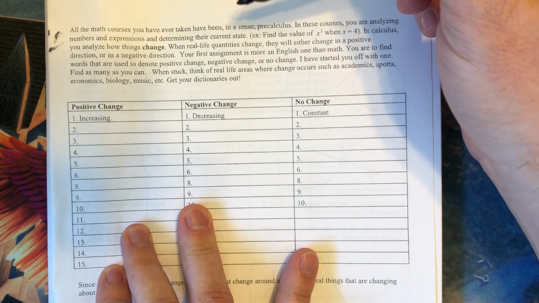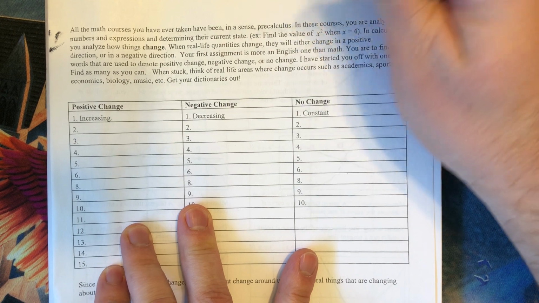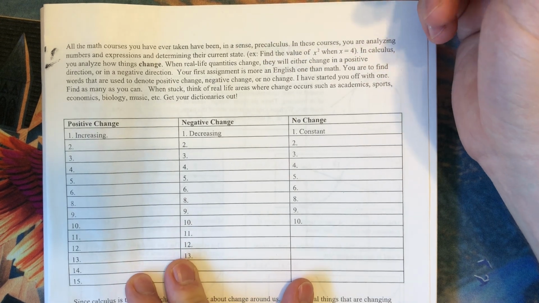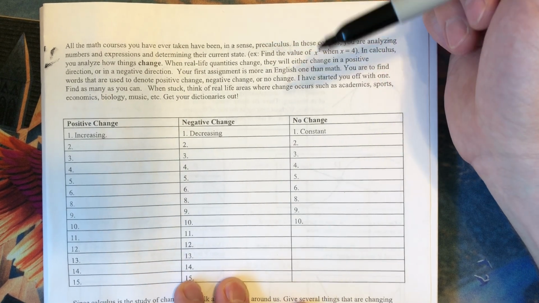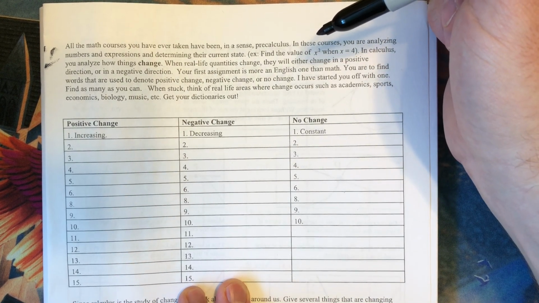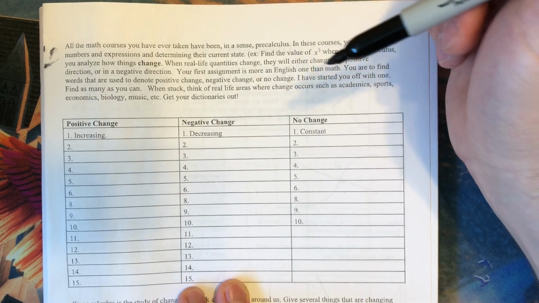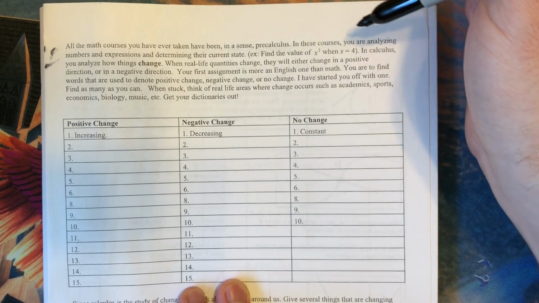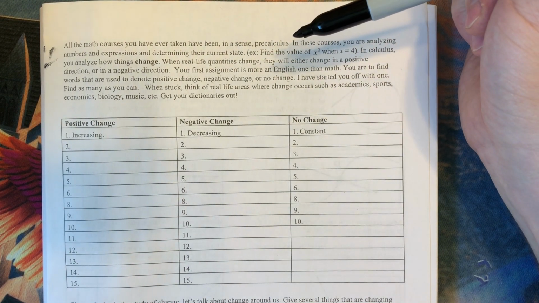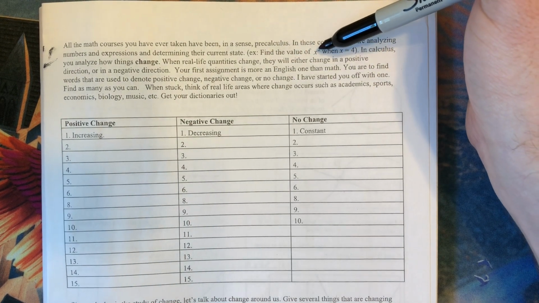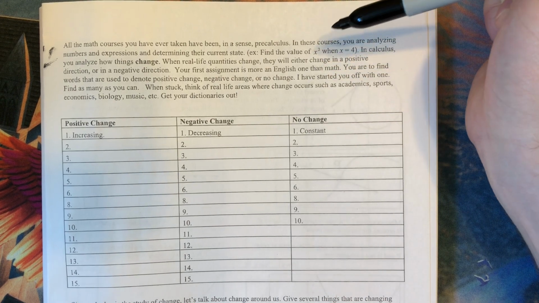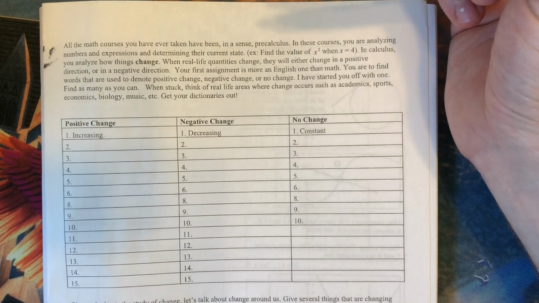All the math courses you've ever taken have been, in a sense, pre-calculus. So learning how to add, secretly, pre-calculus. We're trying to get you ready for calculus. I mean, kind of, but not really. But all the algebra we do, all the factoring we do, all the trig we do, that was to get us ready for calculus. In these courses, you're analyzing numbers and expressions and determining their current state. So if we want to find the value of x squared when x is equal to 4, we learned that we can plug 4 into that. 4 squared is 16. In calculus, we analyze how things change.